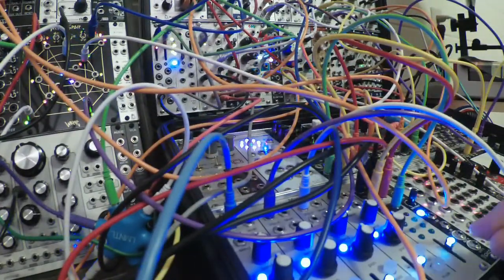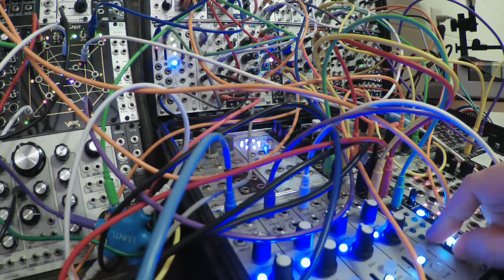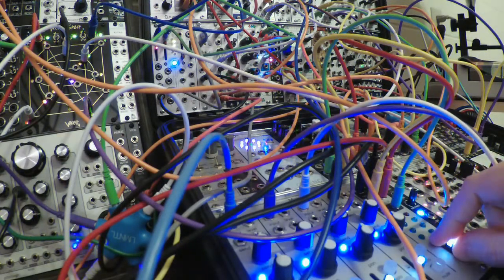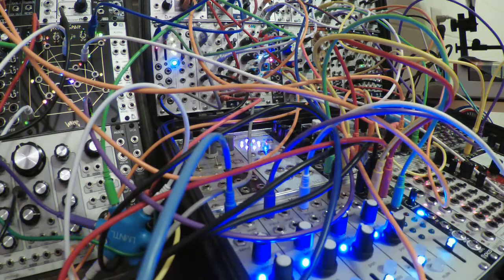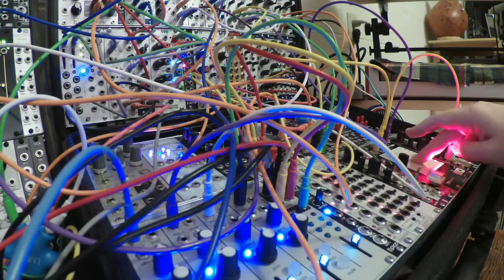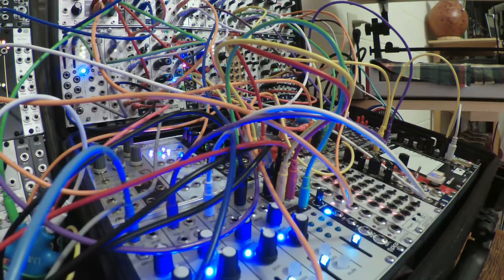But anyway, there you go. I am feeling better. And there's this patch with some touch surface control going on.